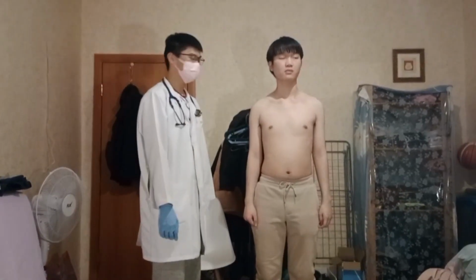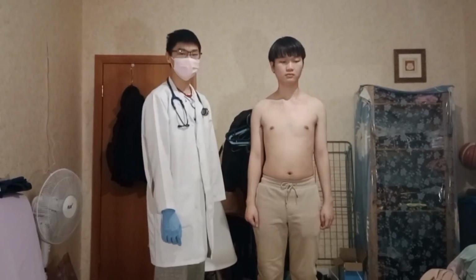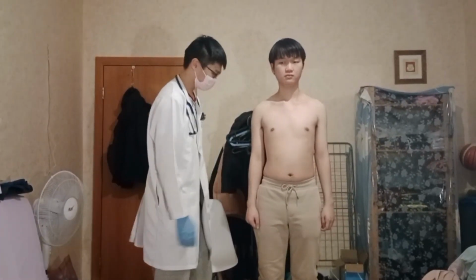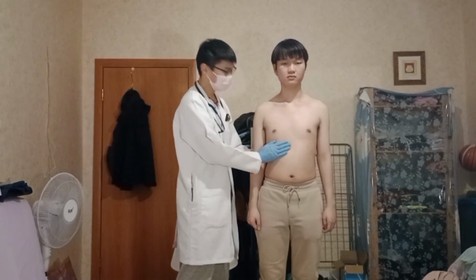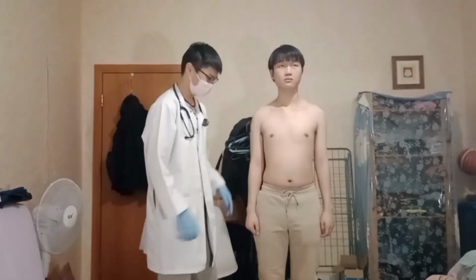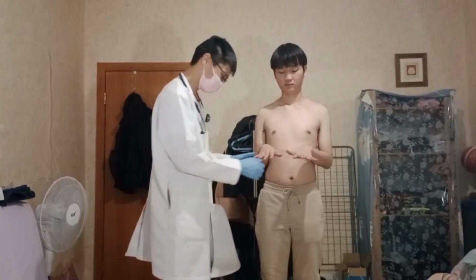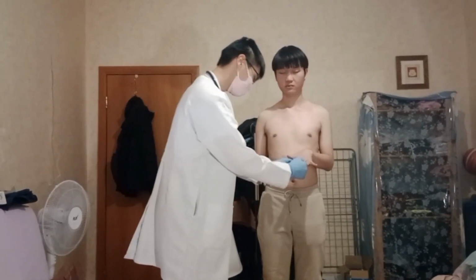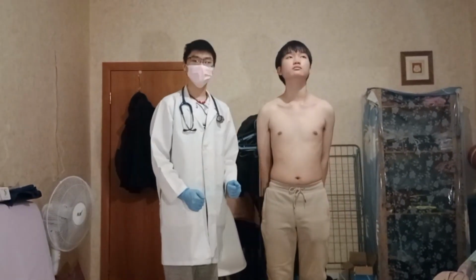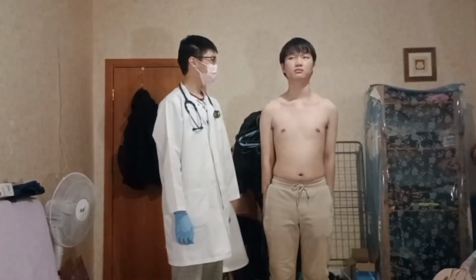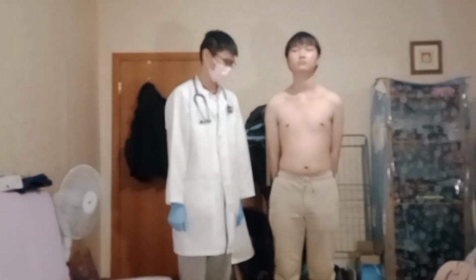There is no distension of neck veins. There is no undulation of jugular vein. Flash sign is negative. Can you please show me your fingers? Queenie sign is negative. Worm sign is also negative. Now I'll start palpation.